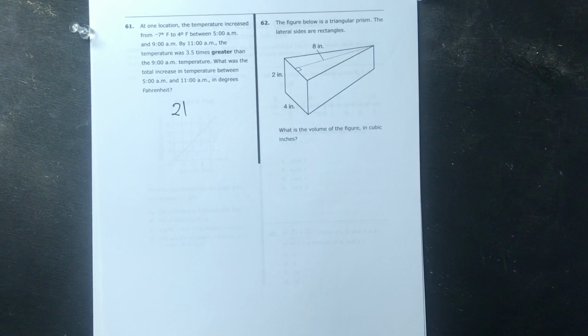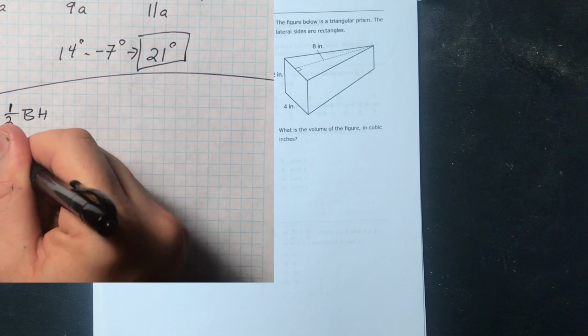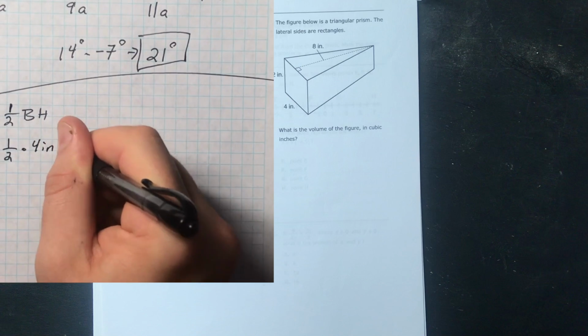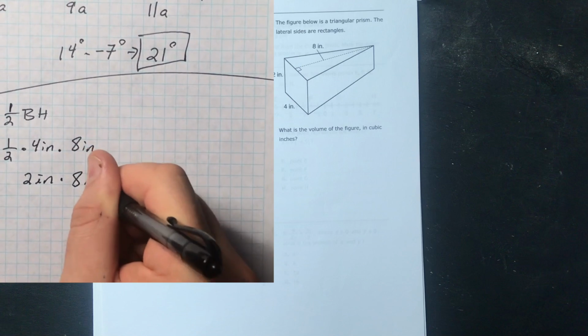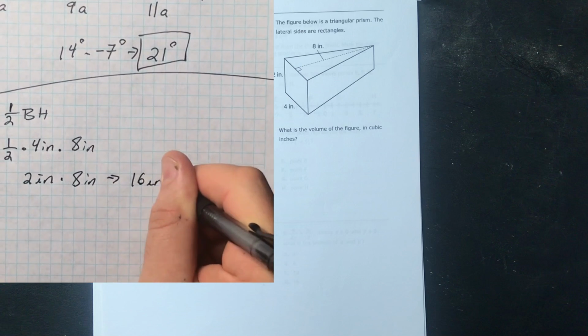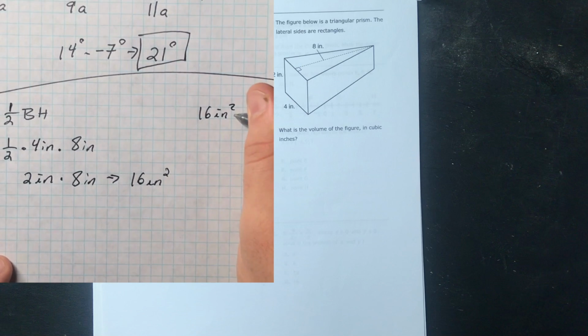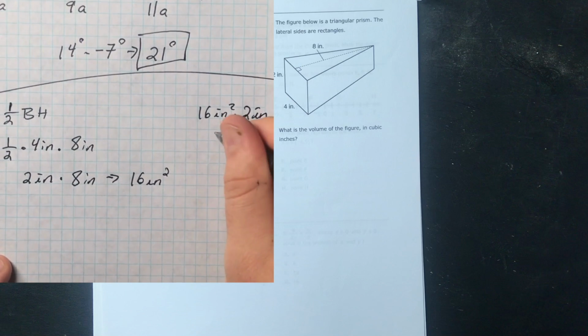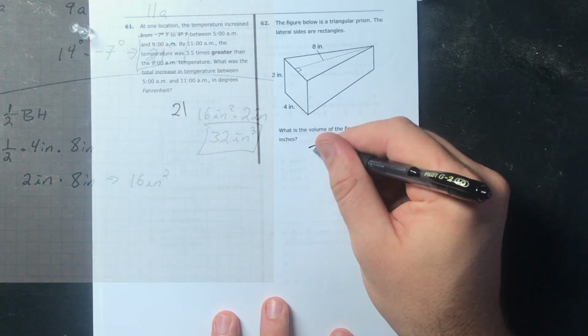The figure below is a triangular prism. The lateral sides are rectangles. What is the volume of the figure in cubic inches? For a three-dimensional shape, we really would like to find out the area of the base. So the triangle is what I'm going to call the base, and 1/2 base times height. We find the area of that triangle, and it's 16 inches squared. So we multiply the base of our three-dimensional figure by the height, and notice how the units even work out. So now it's 32 inches cubed. That's our answer.